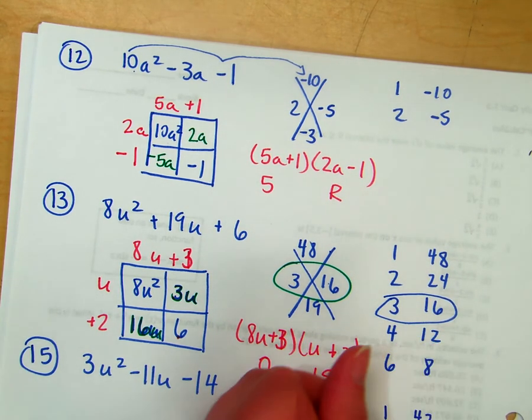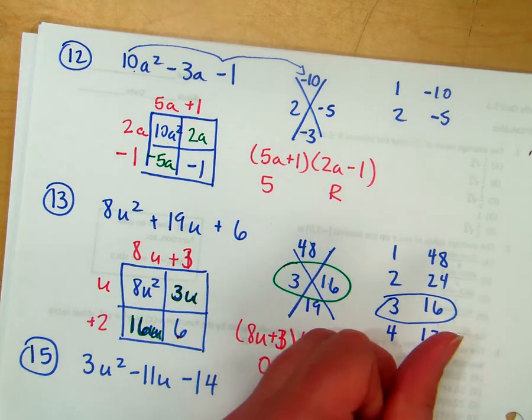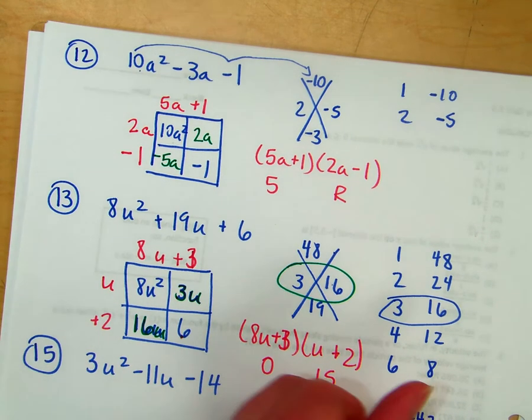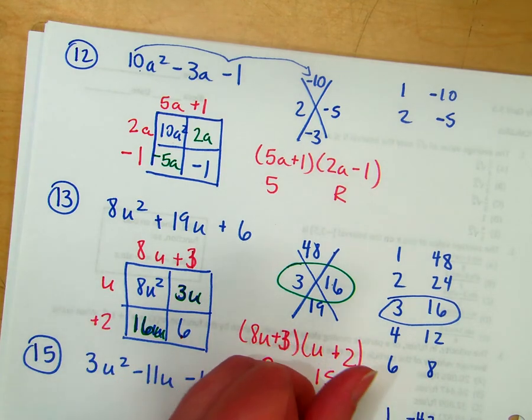1 and 42, 2 and 21, 3 and 14, 6 and 7. Multiplying to get a negative and adding to get a negative. I need my bigger number to be negative so I can add to get a negative. If a smaller number was negative, I'd be adding to get a positive. It's looking like 3 minus 14 is negative 11.